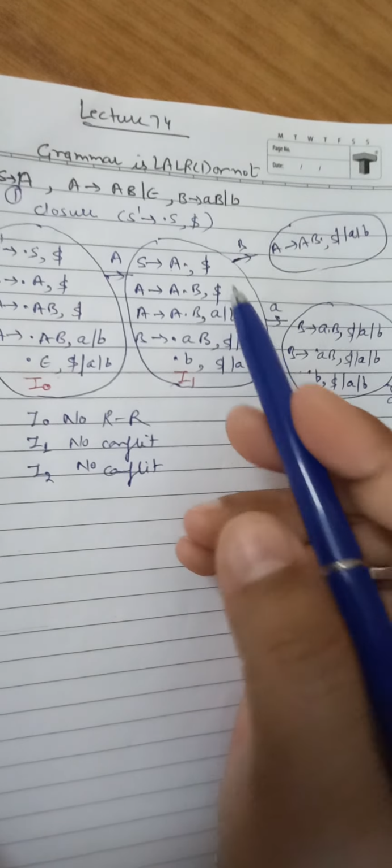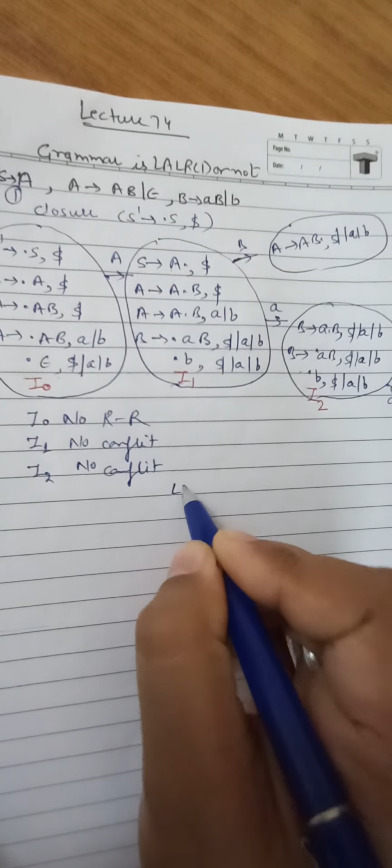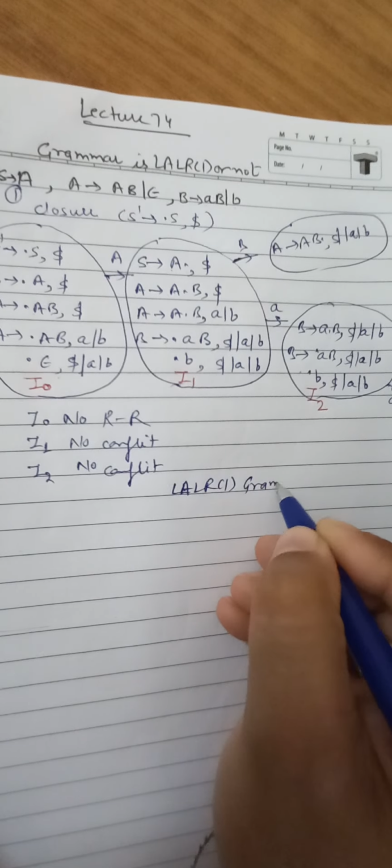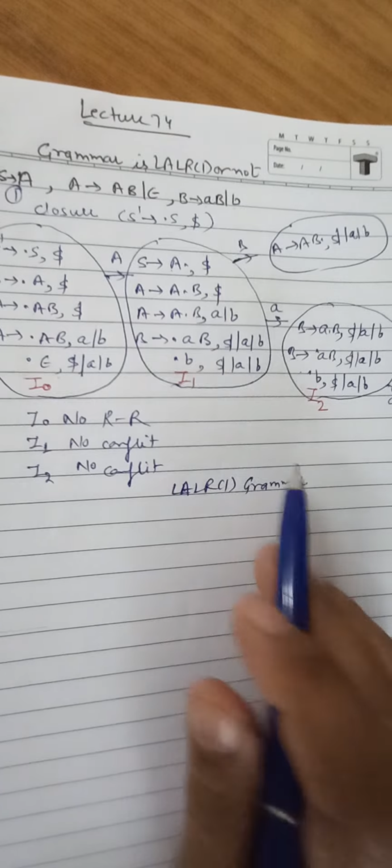So we can say simply this grammar is LALR(1). This is LALR(1).